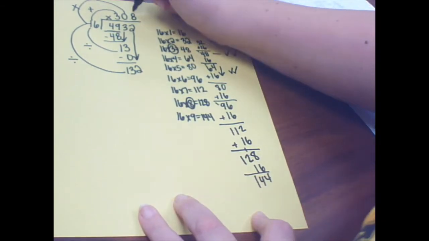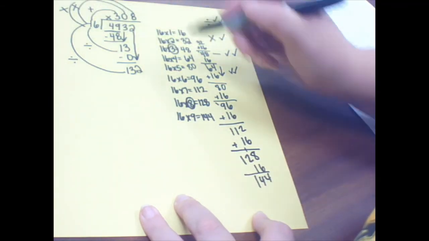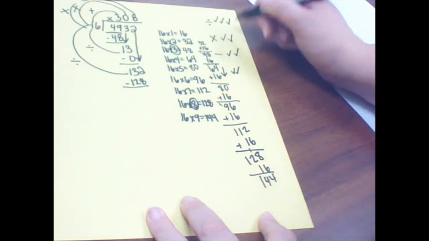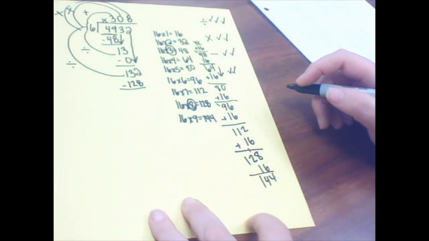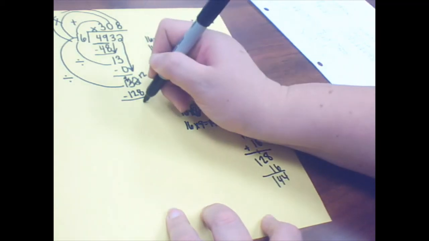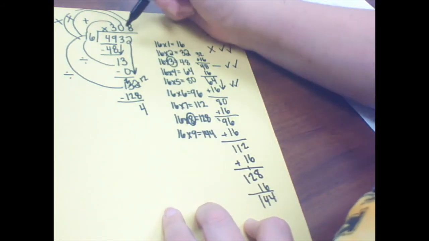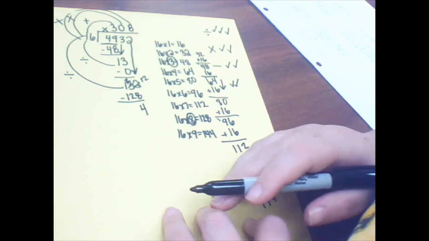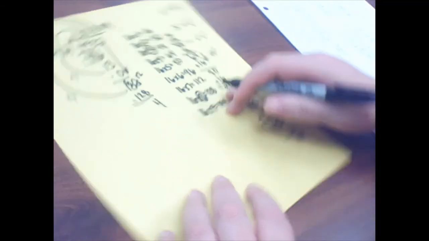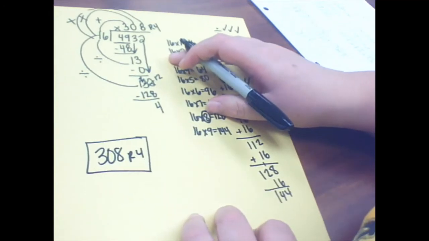I just divided. Multiply down. 16 times 8. Well, I already have it right here. It's 128. So I just multiplied. Now I need to subtract. 12 minus 8 is 4. I have nothing left to bring down. I have no other digits in my dividend that need an answer above them. So my final answer is 308 with a remainder of 4.